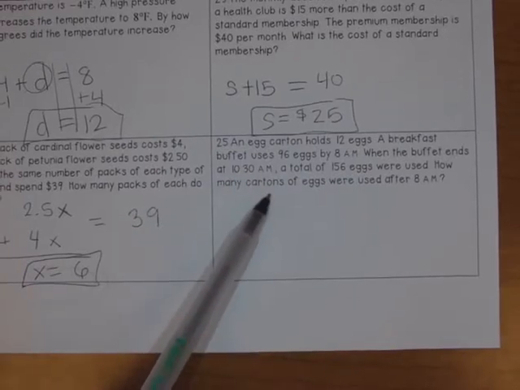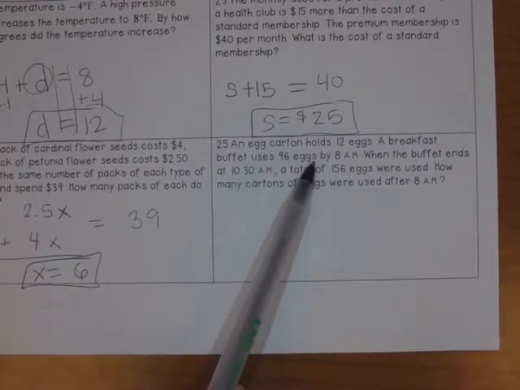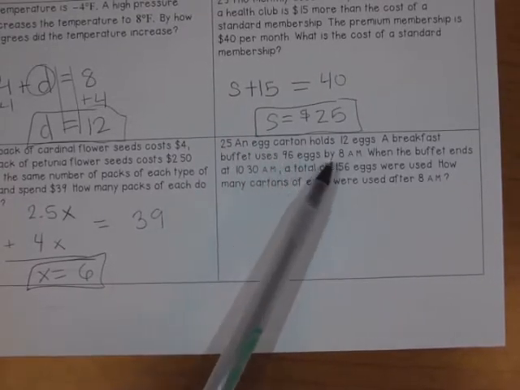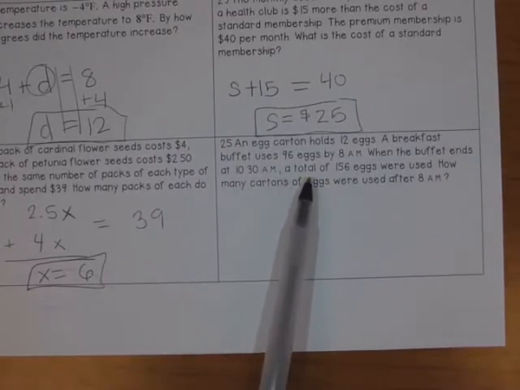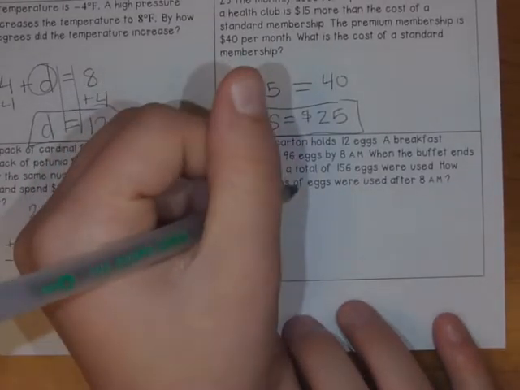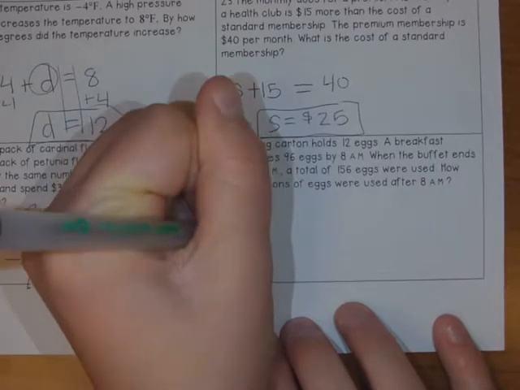And it wants to know cartons. So first we're going to be solving for eggs, because that's what the numbers have, and then we'll put it into cartons.